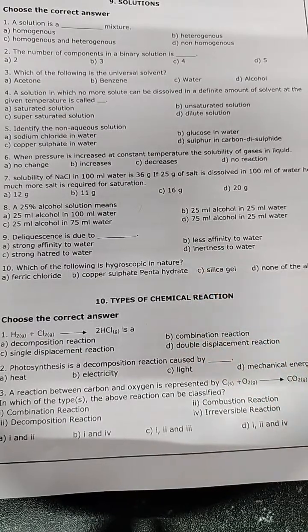Which of the following is hygroscopic in nature? Question number 10. Very good, students. Yes, all of you have typed it right. The answer is option C, silica gel.